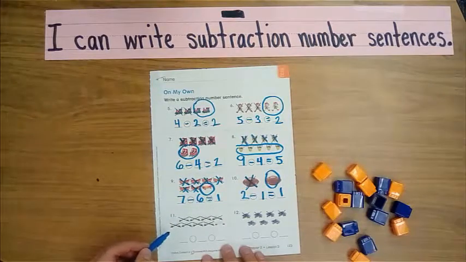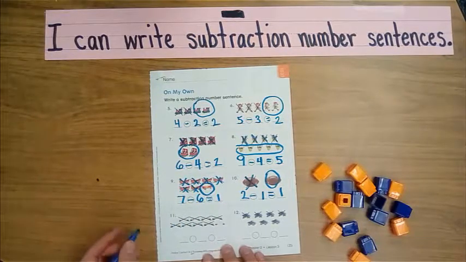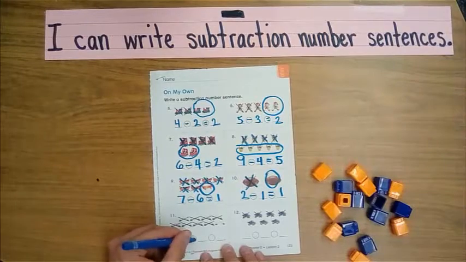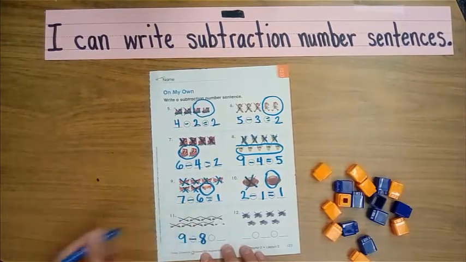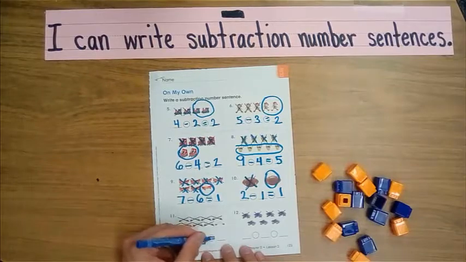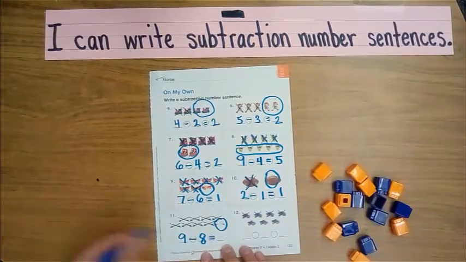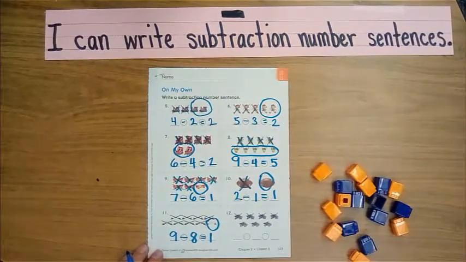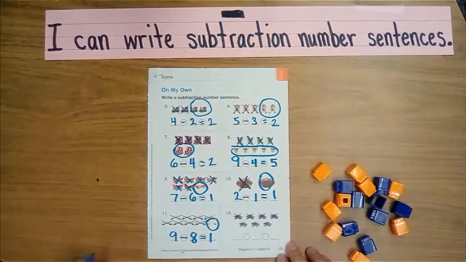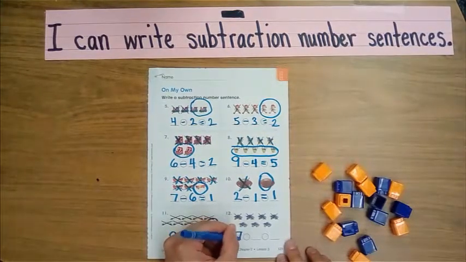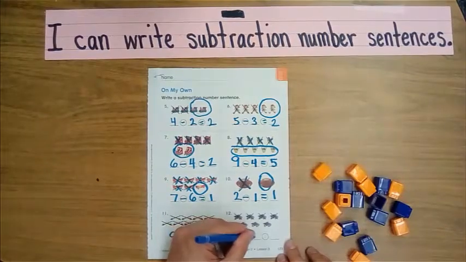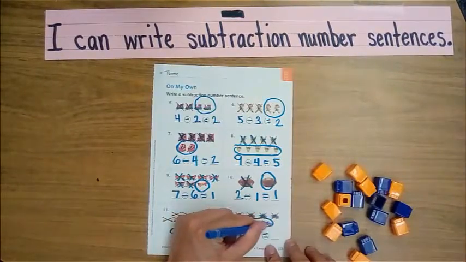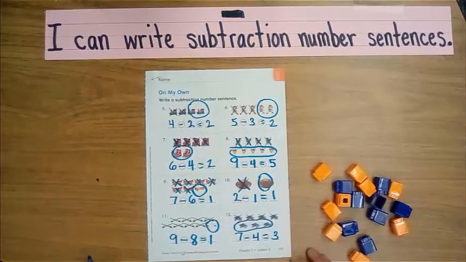So on this side, we have how many? 9, you're right. 9 slinkies, and we subtracted 8 slinkies, and that means that the difference must be 1 slinky. Okay, how about here with the cars? With the cars, we have 7 cars, and we subtracted 4 cars, and that means that the difference must be 3 cars.